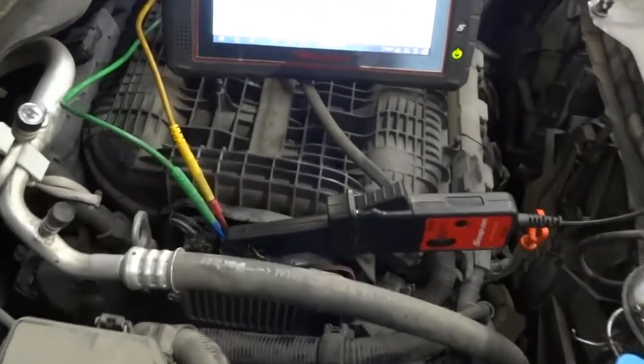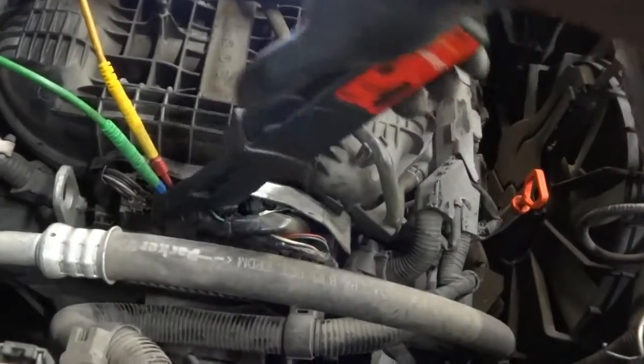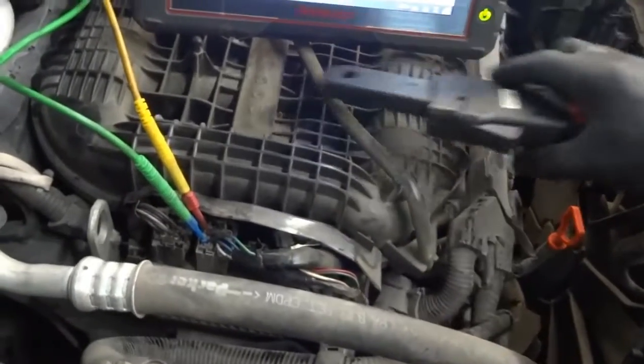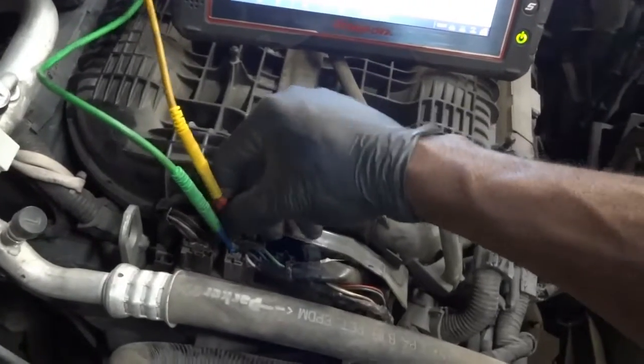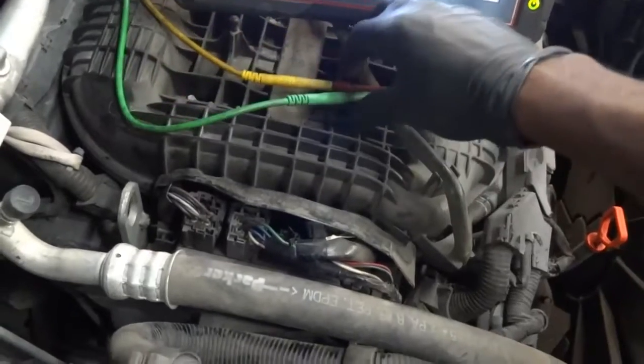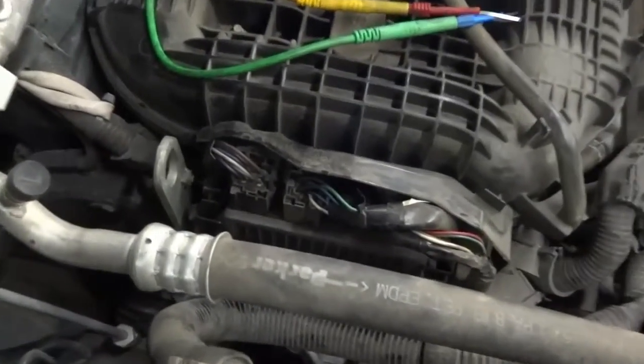Alright, so I turned off the engine. Let's remove this amp clamp. Let me see if I can get this amp clamp removed. So that's removed. Let's remove these back probing tools. Okay, so we're still on this connector.